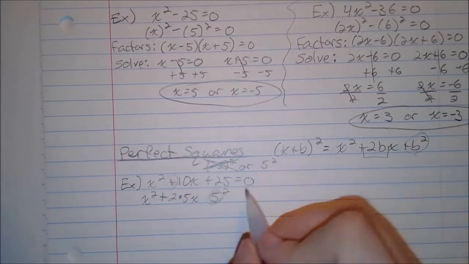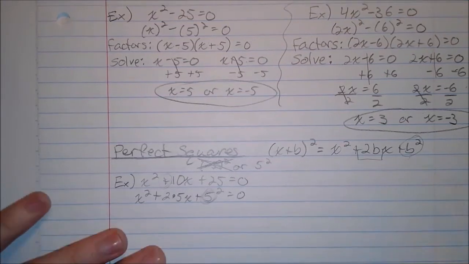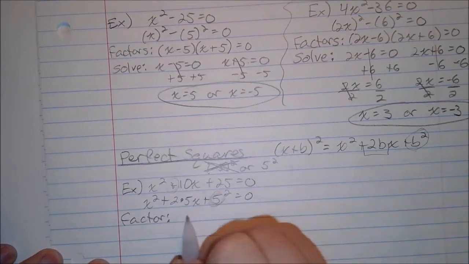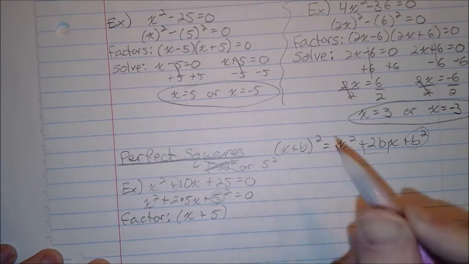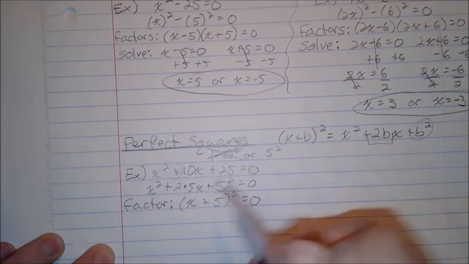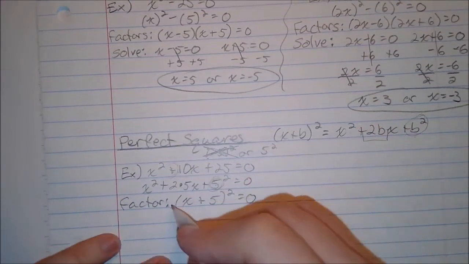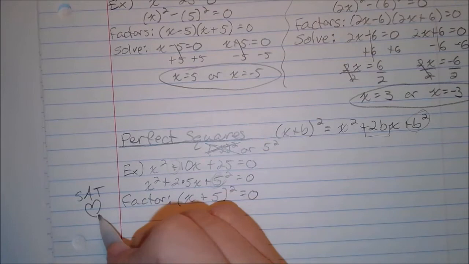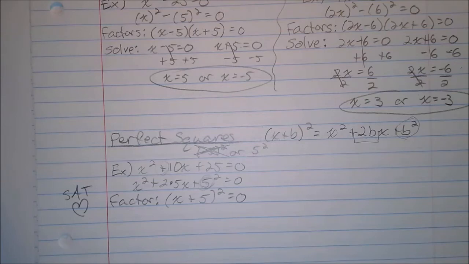So when you have that situation, that's called a perfect square. And the way you factor it is to get it into this format right here that I gave you, which is this squared term plus or minus this squared term. You're going to write a minus if it's a negative number and a plus if it's a positive number, that's all. So that's the factored form. And again, SAT loves this type of thing. They love to just give you a perfect square and see if you can recognize it. So, good idea to recognize.